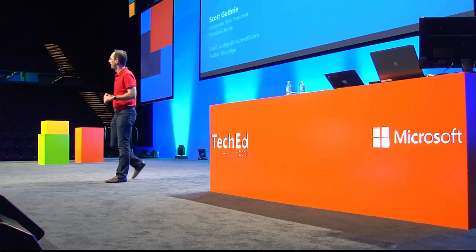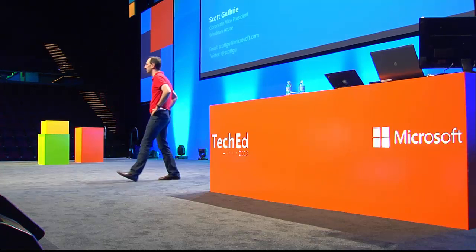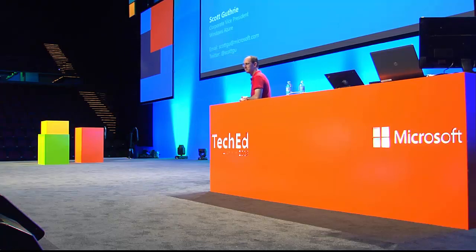Okay. And how many people are .NET developers? Awesome. How many people here thought they were here for a SharePoint talk? No, okay, good. There's still time. You can go to the next one. Cool, okay, well, we're going to go ahead and get started.